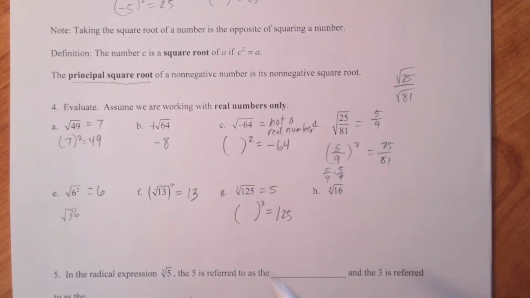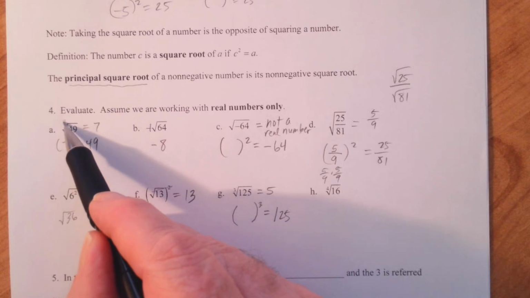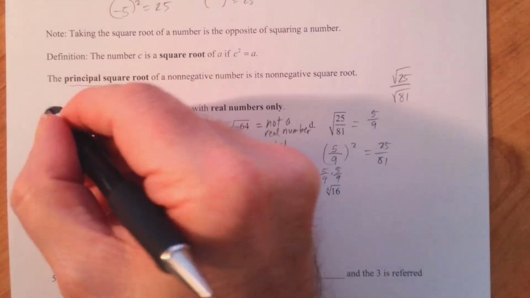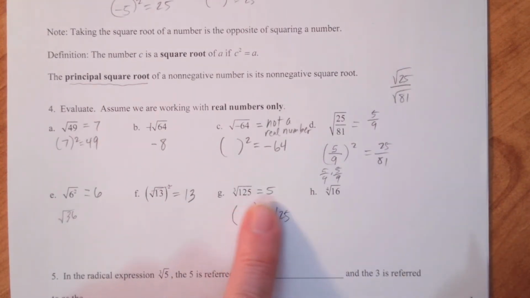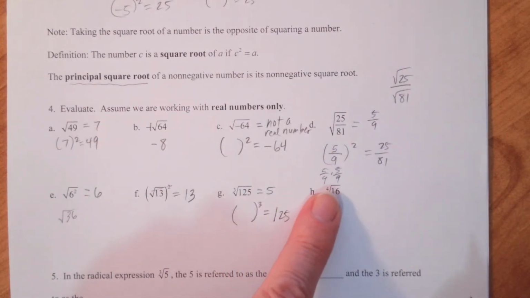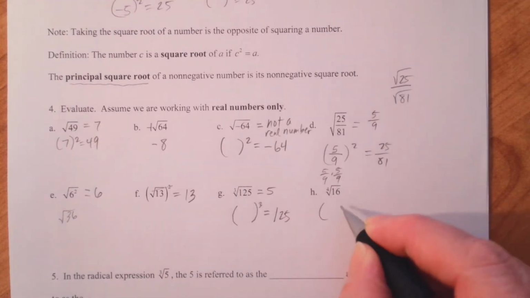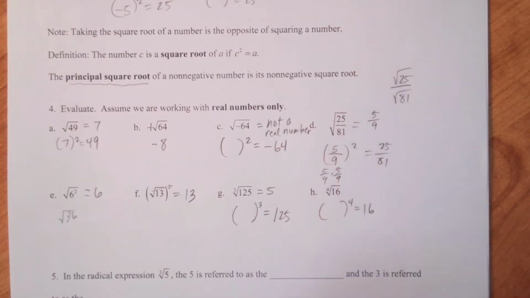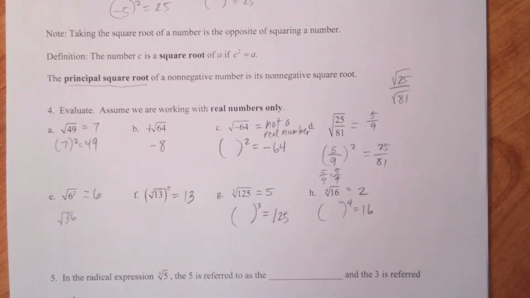The other thing I want to mention is with square roots, this is actually a 2 here, but we don't write the 2. It's just understood to be a 2. But with any larger roots, we'll put the root right there. All right, so here we're looking for some number to the fourth power that's 16. Well, it's got to be pretty small. It turns out it's 2.